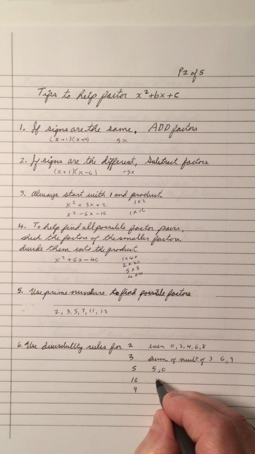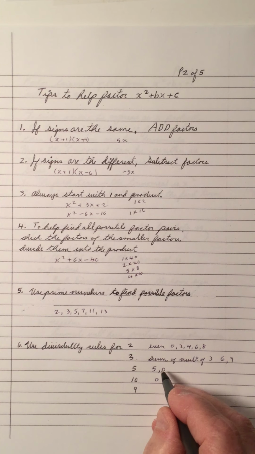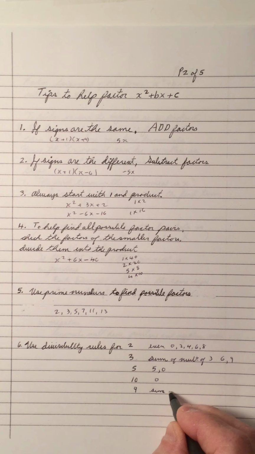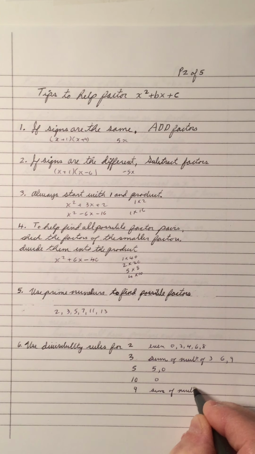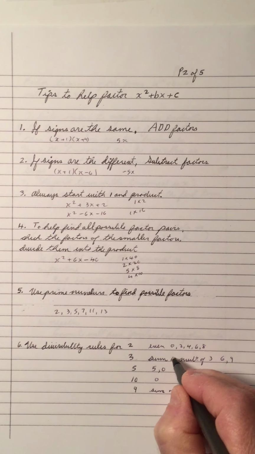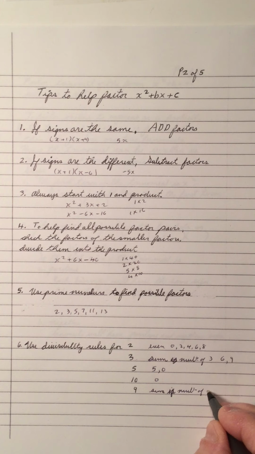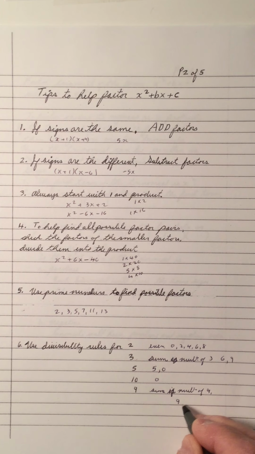If it ends in a 0, then it's also divisible by 10. And if the sum of the digits is a multiple of 9, then it's divisible by 9. So if the digits add up to 9, 18, 27, etc.